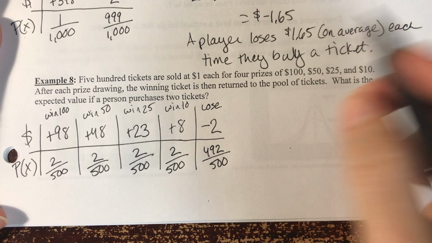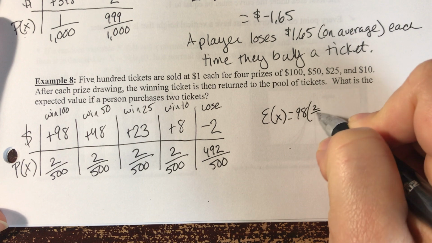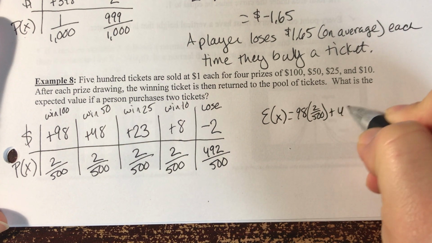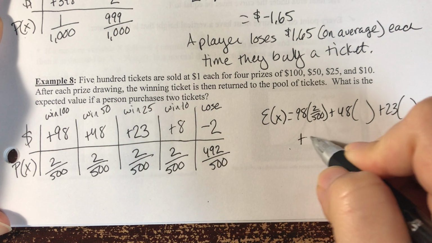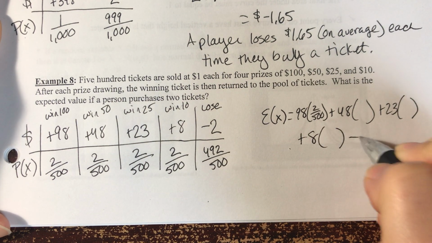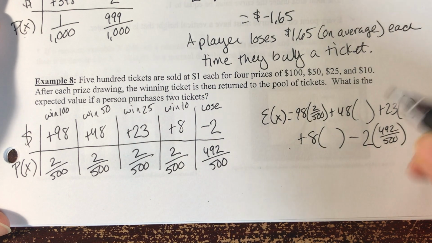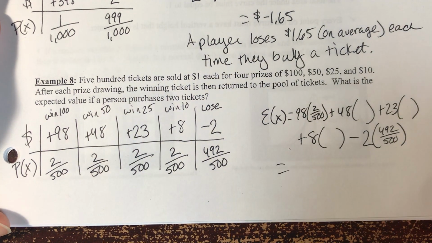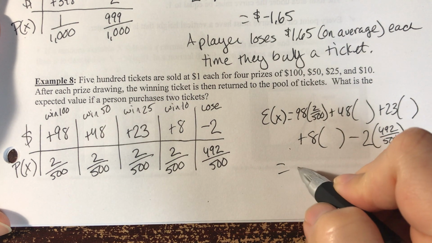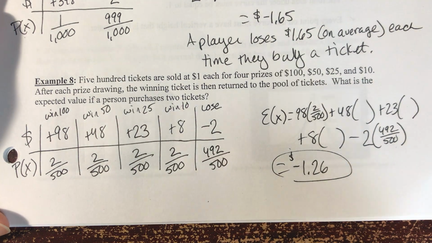Because again, this has to add up to a perfect 500 out of 500. To find my average or my expected value, I would need to do 98 times 2 out of 500 plus 48 times 2 out of 500 plus 23 times 2 out of 500 plus 8 times 2 out of 500 minus 2 times 492 out of 500. Put this all in your calculator in one shot. All right, and then our expected value will be a negative $1.26, which means every time you buy 2 tickets, you're expected to lose $1.26.